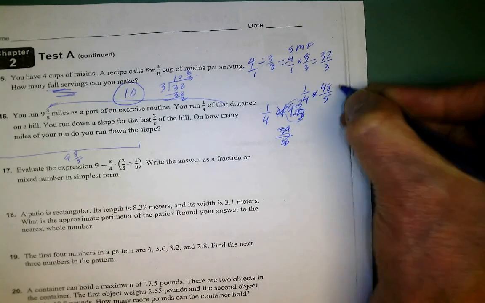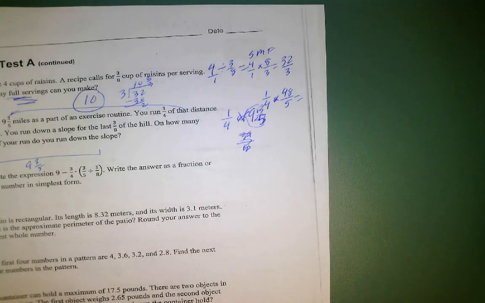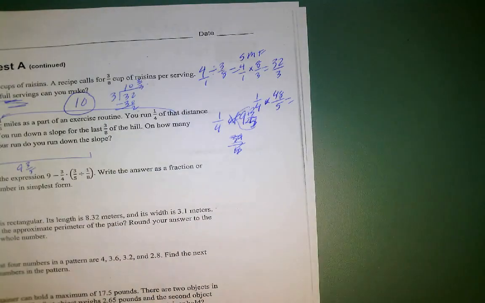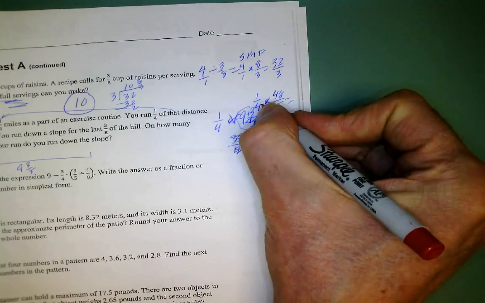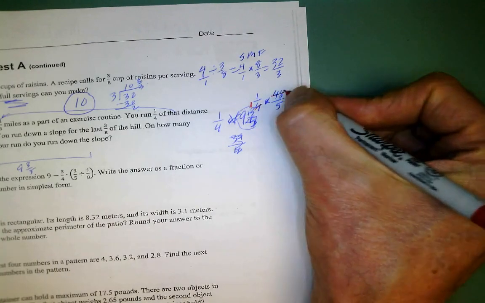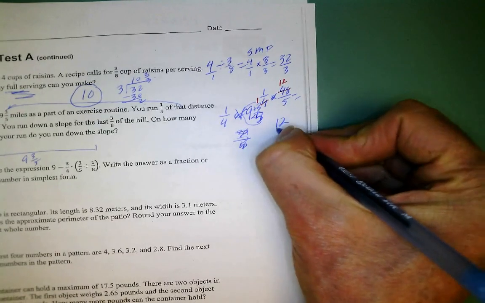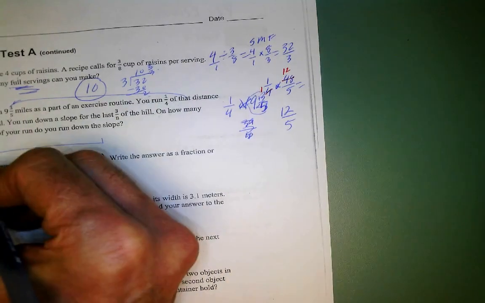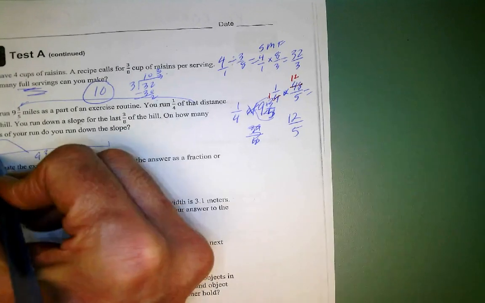Now, 4 goes into 48, so I can cross cancel, okay? I'm going to do that in other card ink just so you can see this, because this is getting a little messy. So I'm going to say 4 goes into 4 once, and into 48 12 times. And now when I multiply on top, I got 1 times 12, and on the bottom 1 times 5. Now, that's how much of it was on the hill, right? That was 1/4 of it. Not really to scale, but that's 12/5, right?